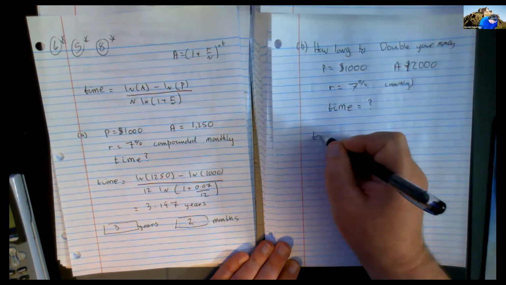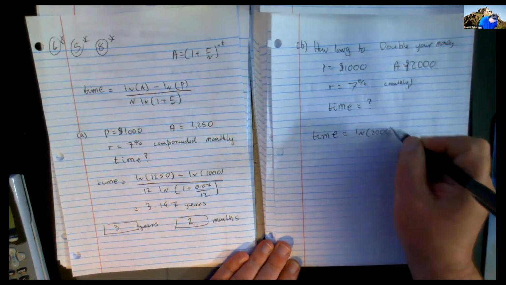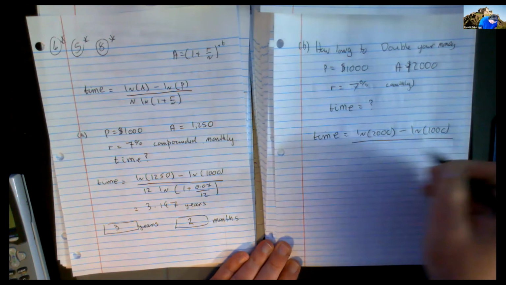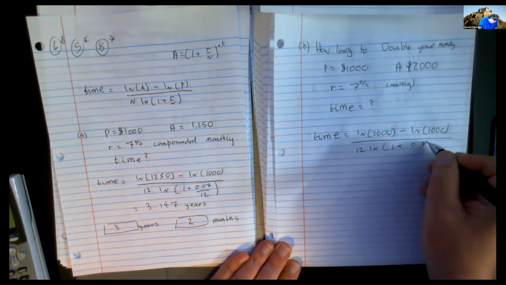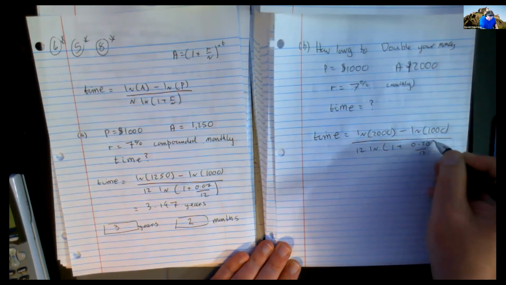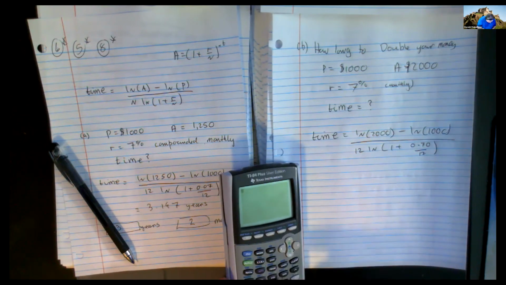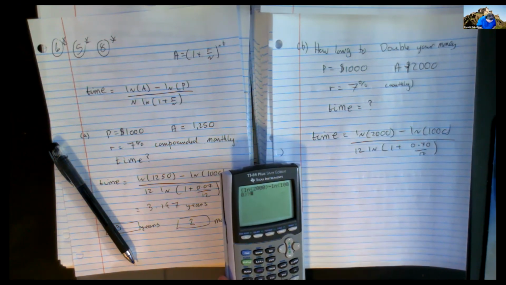So this time it's going to be the natural log of 2,000. Take away the natural log of 1,000. 12 payments, natural log of 1 plus 7% divided by 12. I'll try this guy, see what we get. Start with a bracket. Natural log of 2,000. Take away natural log of 1,000. Close an extra bracket.